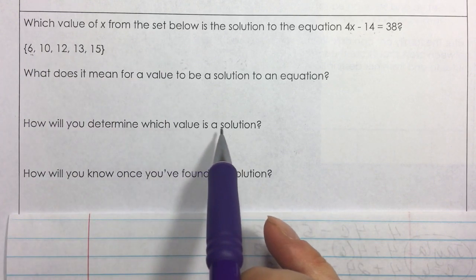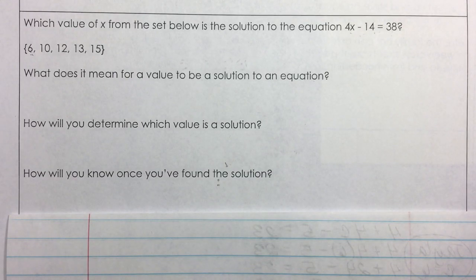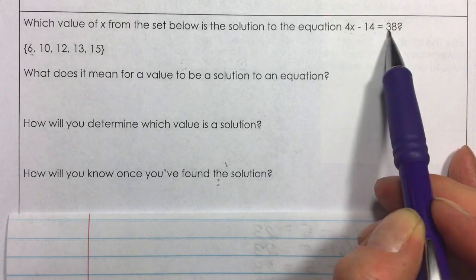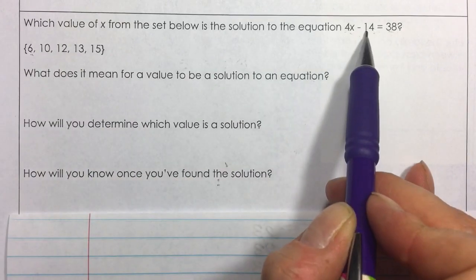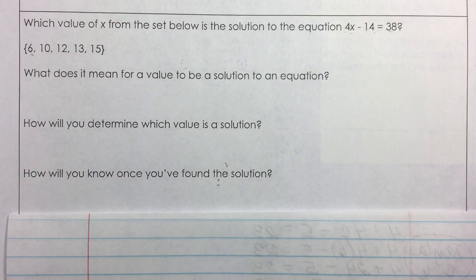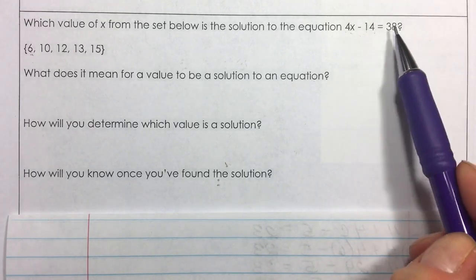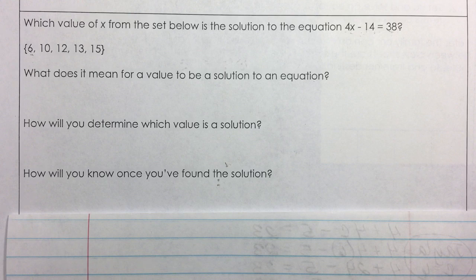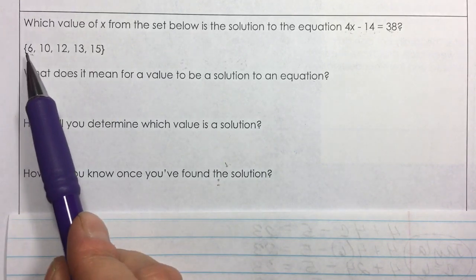How will you determine which value is a solution? Well, I'm a tester, so I would probably like to test this and see if I get a true statement. We could also solve this equation, and I'm going to show you how to do that. But testing these values is also a great way to do this. How will you know once you've found the solution? Again, once we get a true statement, 38 on this side is equal to 38 on this side, we know that we are correct. So I'm going to start out with the number 6.